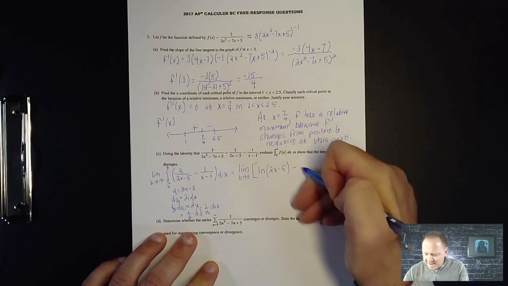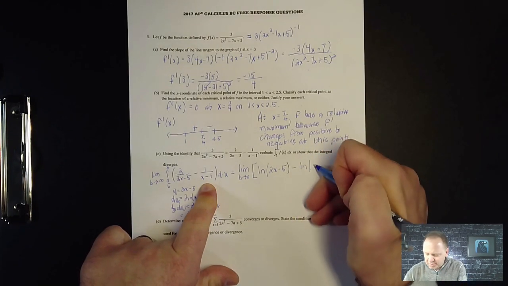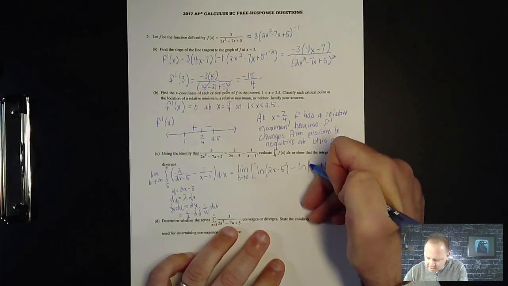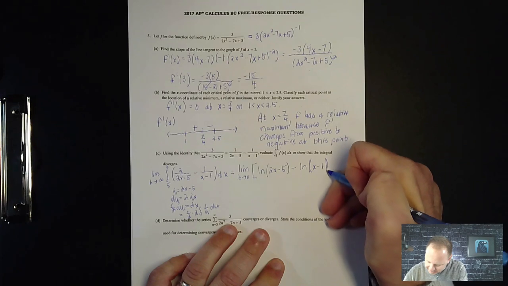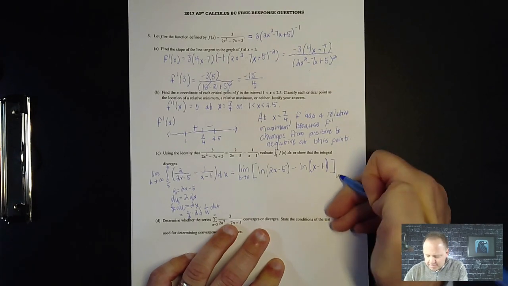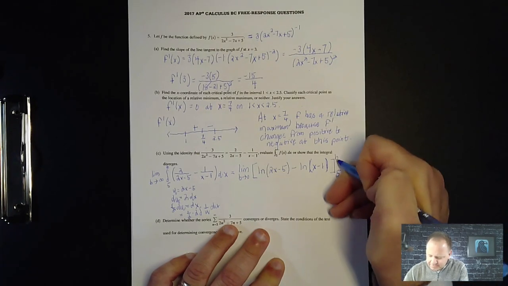And that will be minus, and this one's easy, the ln of, there's no adjustment when we do our substitution for this one. Oh, and again, I don't need my absolute value for that. And that's going to be from 5 to b.